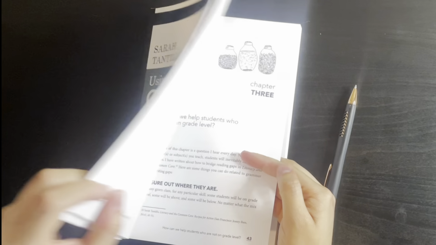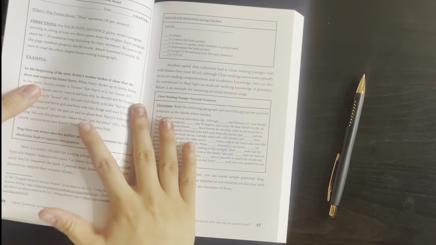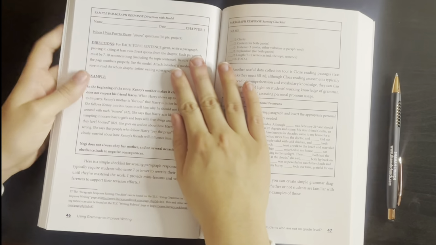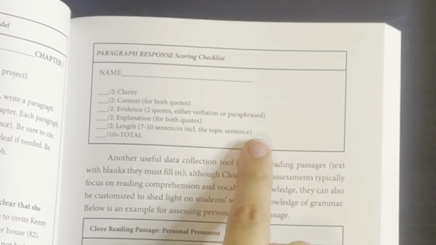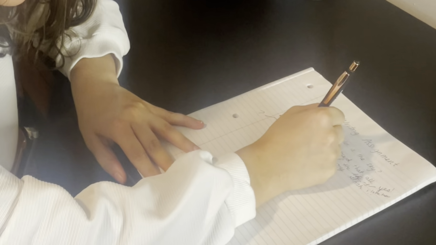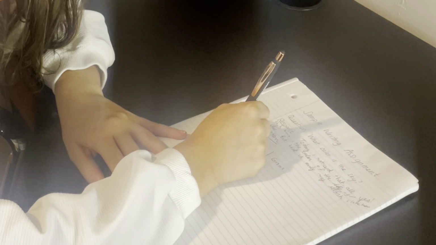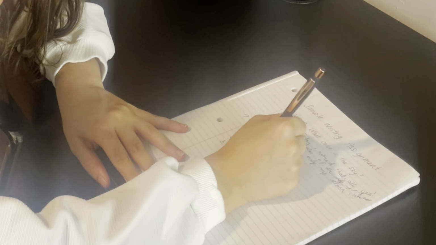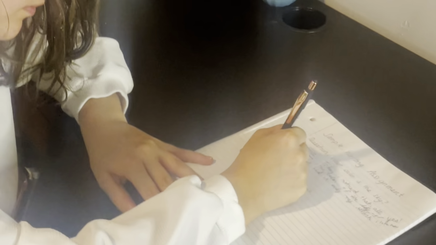Starting with the directive approach when conducting writing conferences, it's important to look at a checklist, your own scoring checklist. The one that I'm using here is from Using Grammar to Improve Writing by Sarah Tantillo. While reading the student's work, you're going to look at the checklist to grade them and give them feedback. You can also do this on the paper directly since you will be talking to them directly about it.